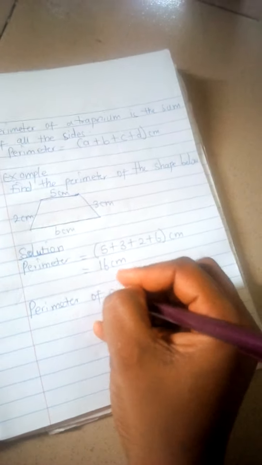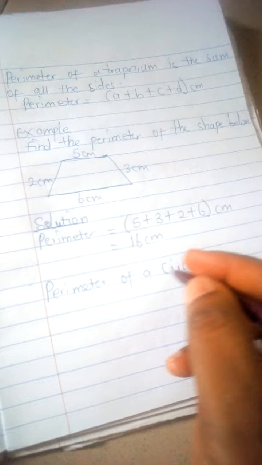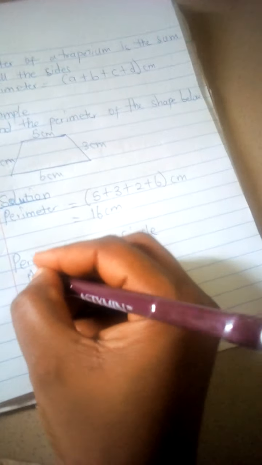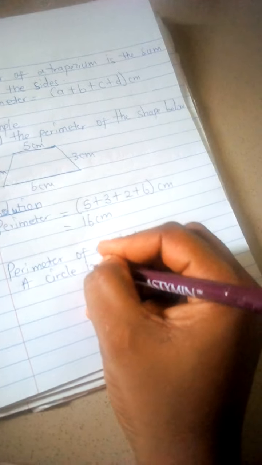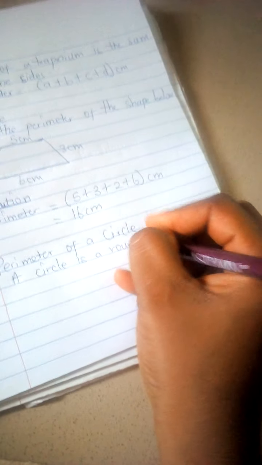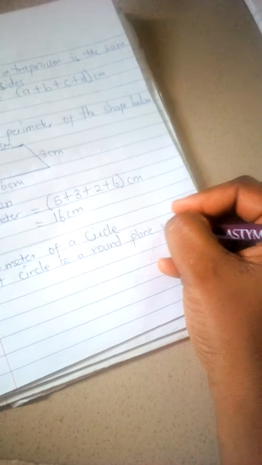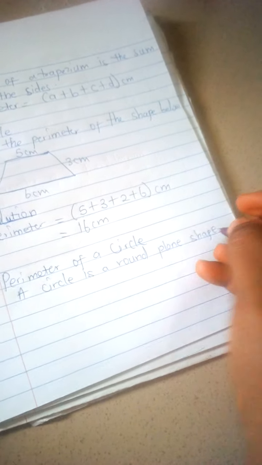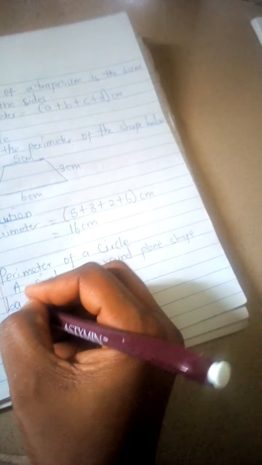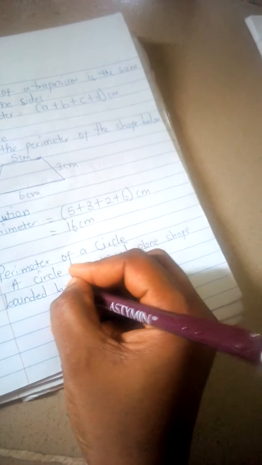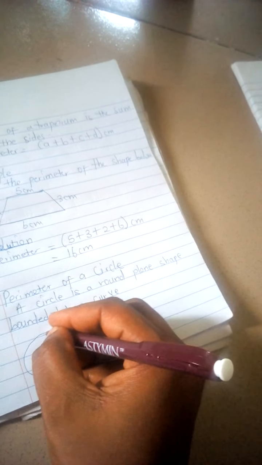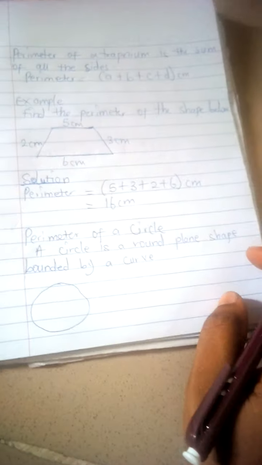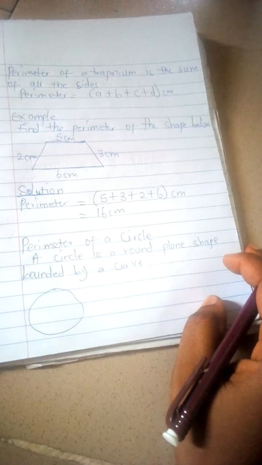Perimeter of a circle. Now, what is a circle? A circle is a round plane shape bounded by a curve. That's the shape of a circle.